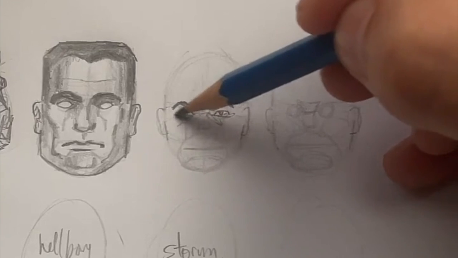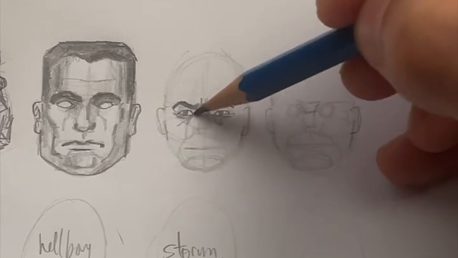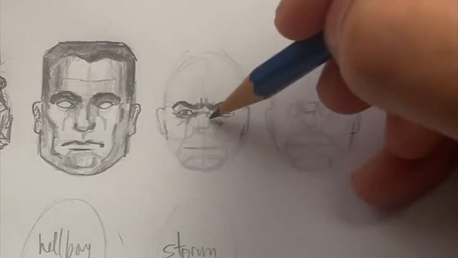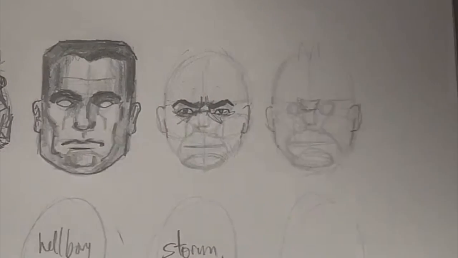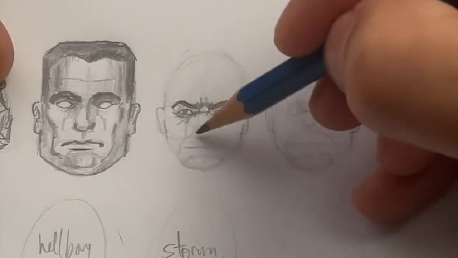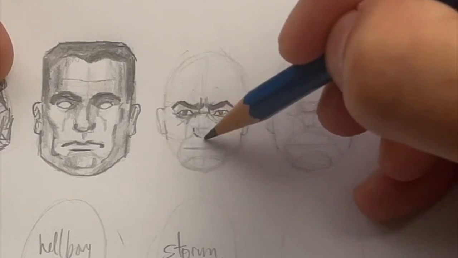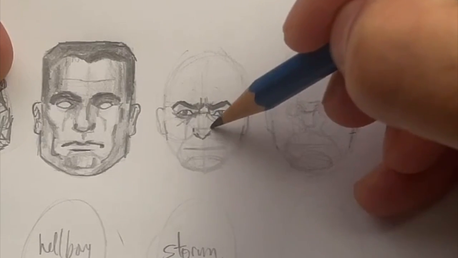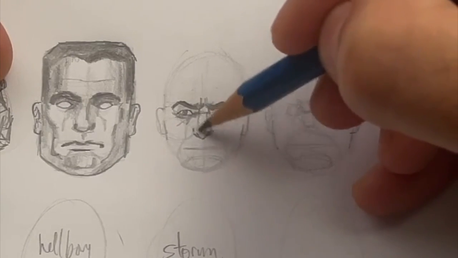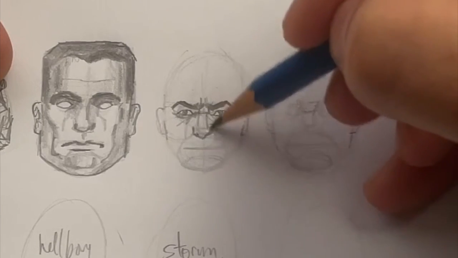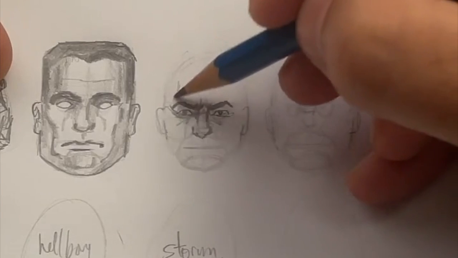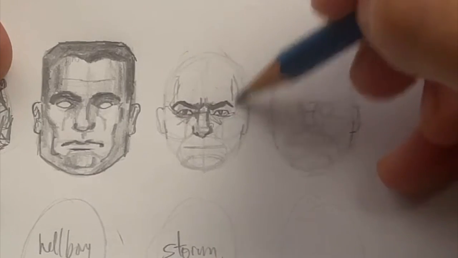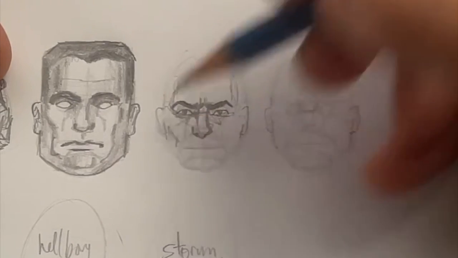Nobody knows how old Wolverine is, but he's quite old. The issue is that he has a healing factor, so you can't know how old he is. As far as I know, pretty standard nose. He doesn't have any scars or anything because he has his healing factor. But he is rugged.